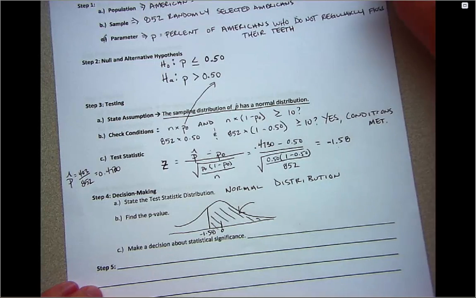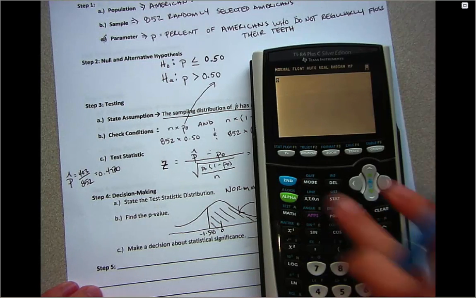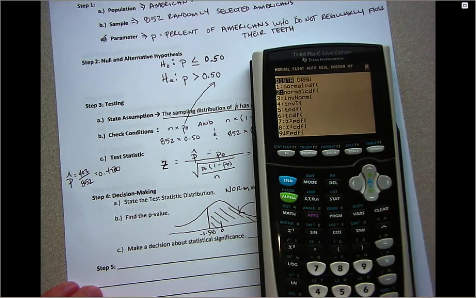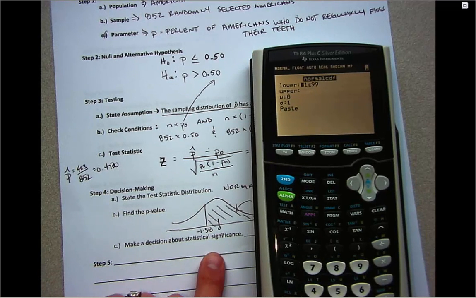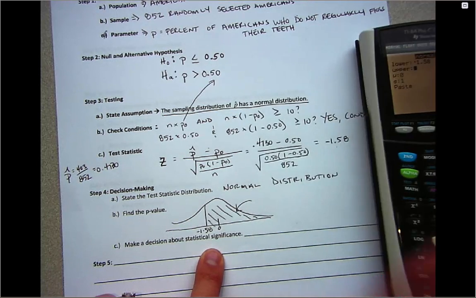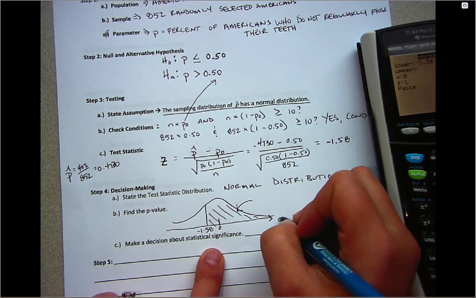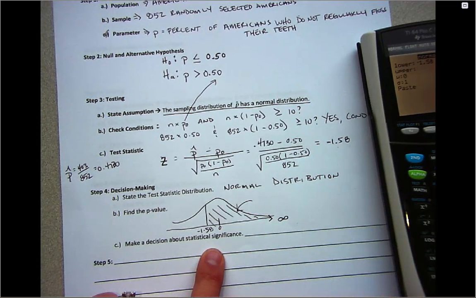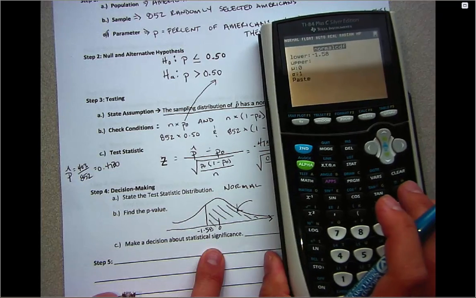To do that, we're going to use the calculator's normal CDF function. And all I need to tell it is what my lower bound is. So here it's negative 1.58. And technically, if you remember from a few handouts or lectures back, that goes up to positive infinity.